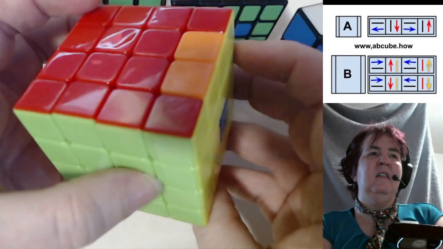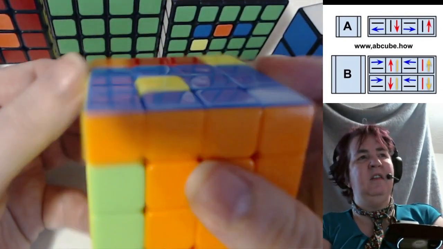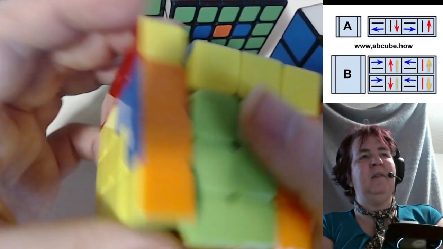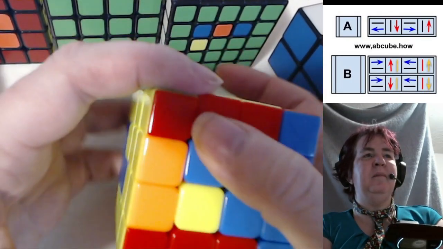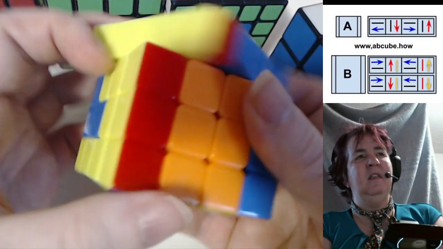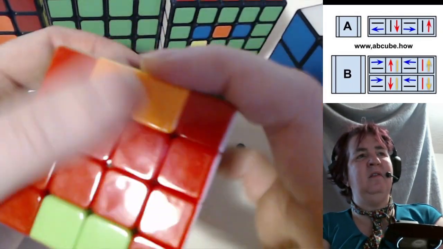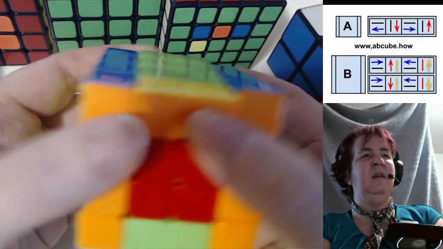And, okay, another yellow to move out. I'm going to move them all out right now. Treat them as one, but it's not going to let me maintain that. Up, up, down, down. Okay, one of the orange.